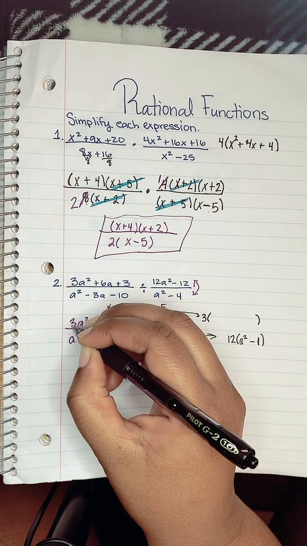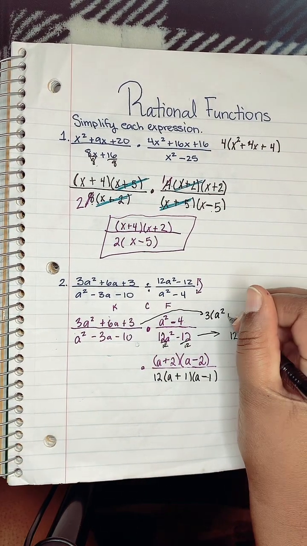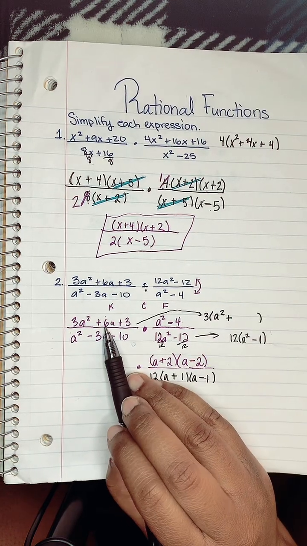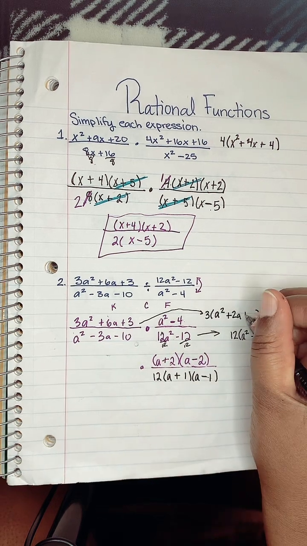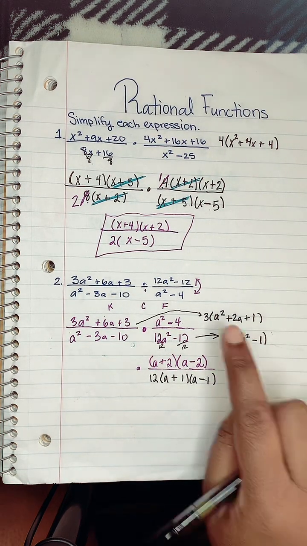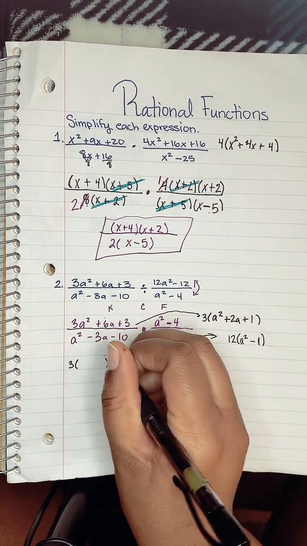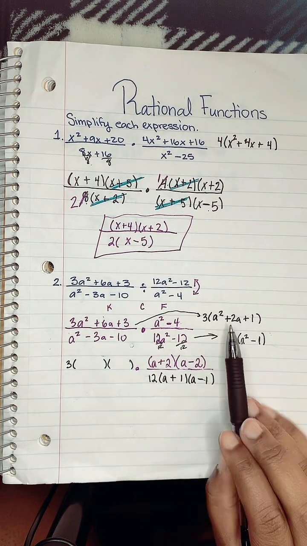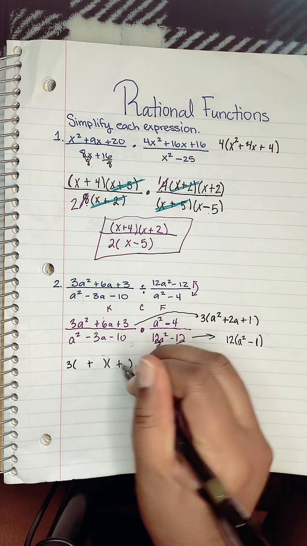So that means I'm dividing this by 3, 3. So I'm left with a squared plus 6 divided by 3 is 2a. And 3 divided by 3 is 1. Okay. All right. So now we can do 3, and we're going to go straight to 2 parentheses. Okay. We have plus, plus. So plus and plus.